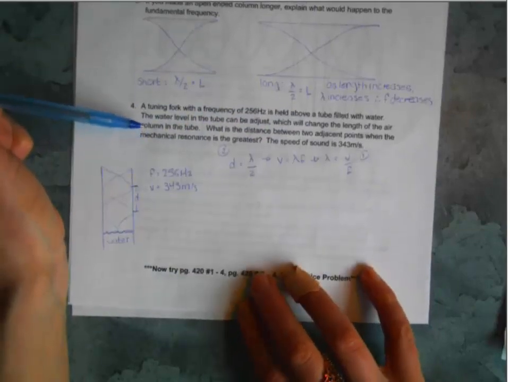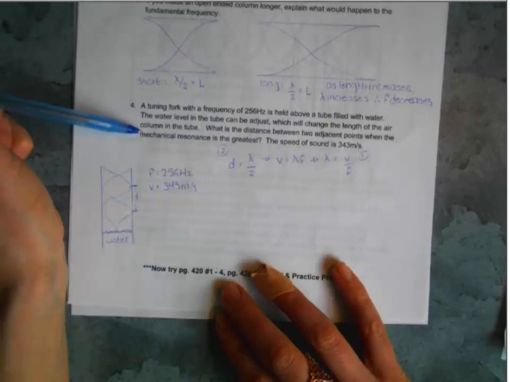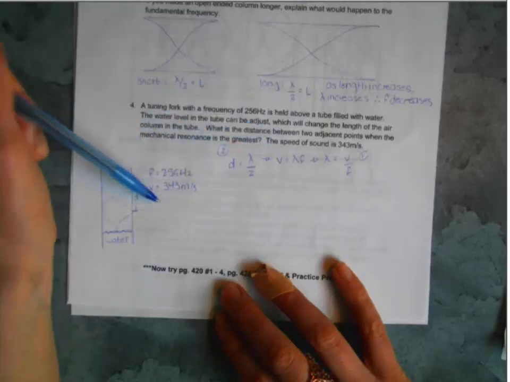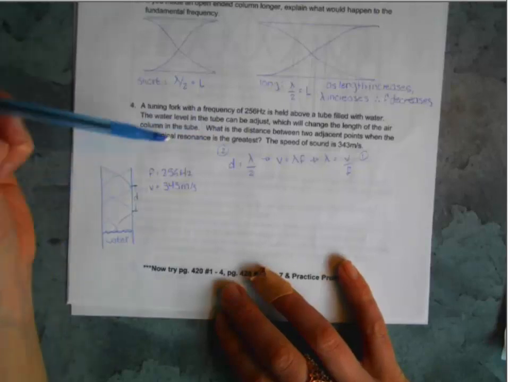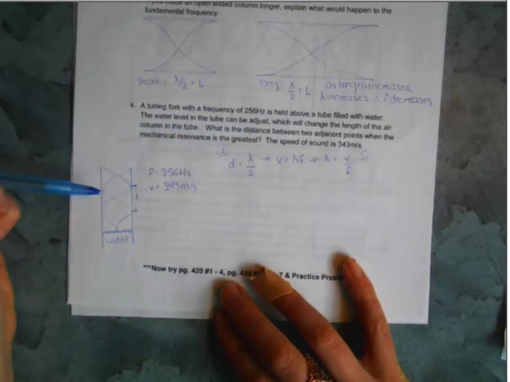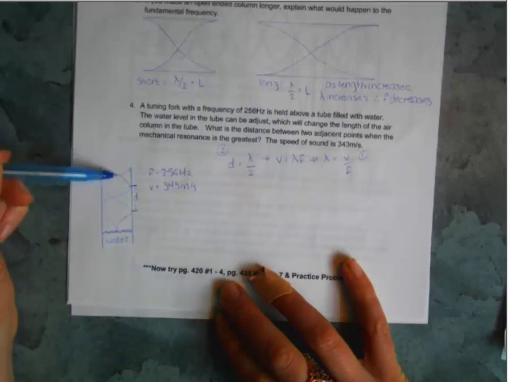So we want to think about what we know about what makes mechanical resonance the greatest. And then they also give us the speed of sound here. Essentially they're asking us for the distance between any two adjacent points, so it doesn't really matter if you choose antinodes or nodes.